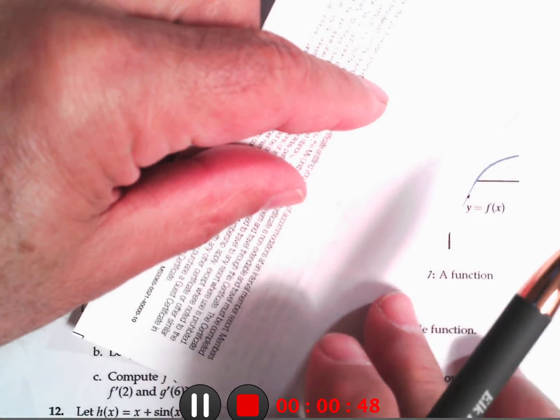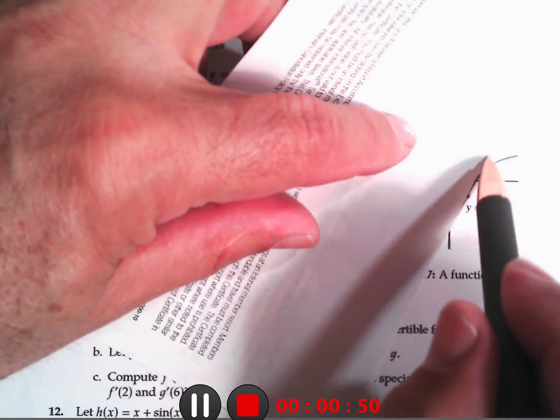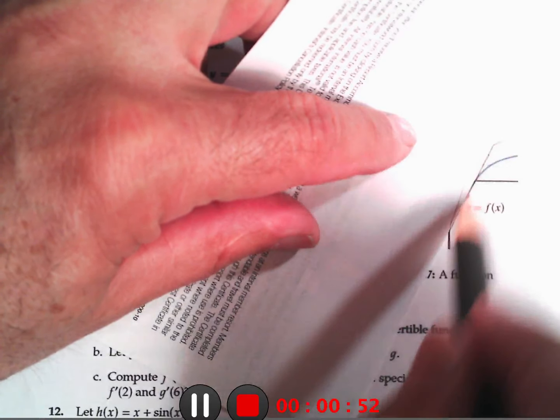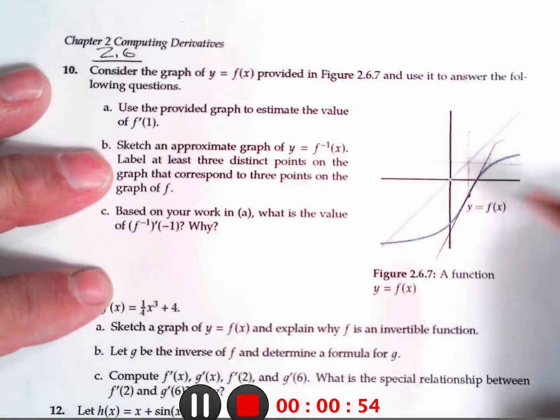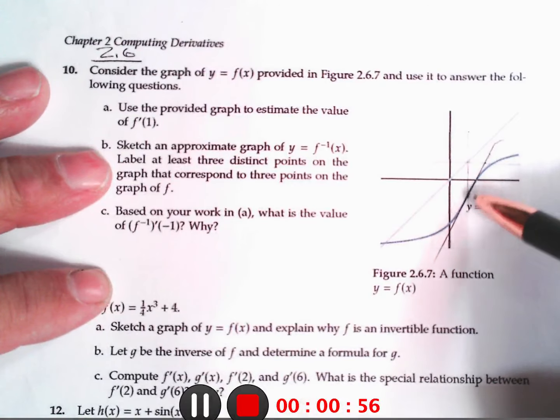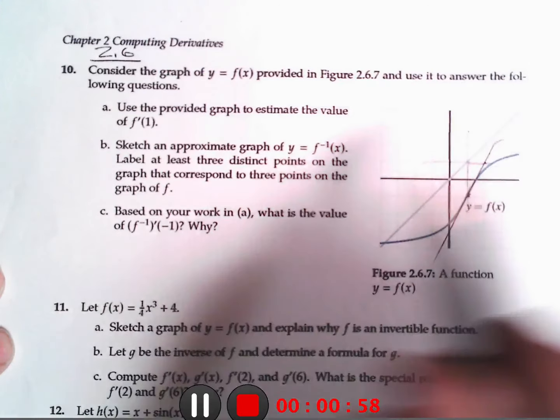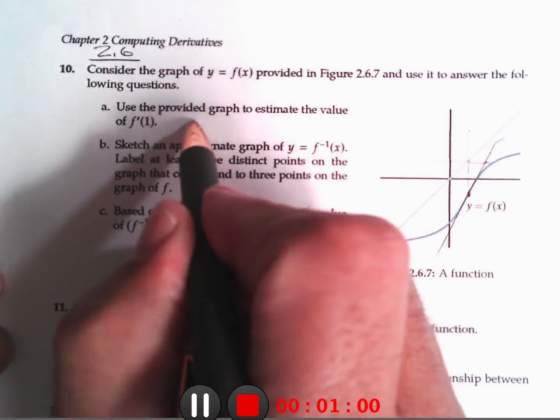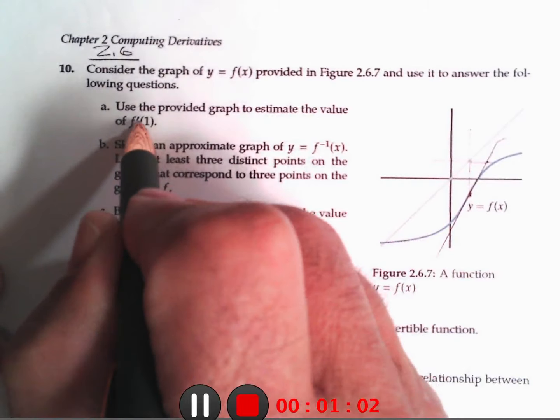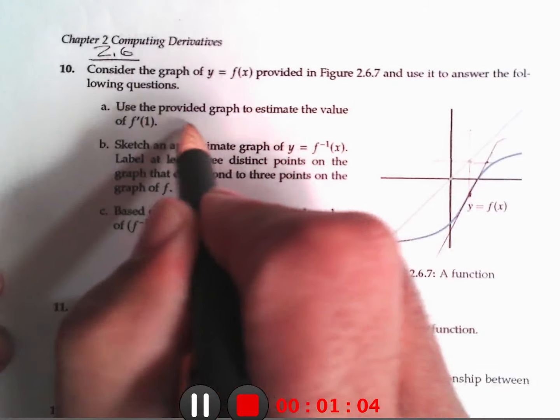So that would be something like this. It looks like it goes up about 2 for 1. So I'm estimating from the graph that the slope of the function at 1 is 2.